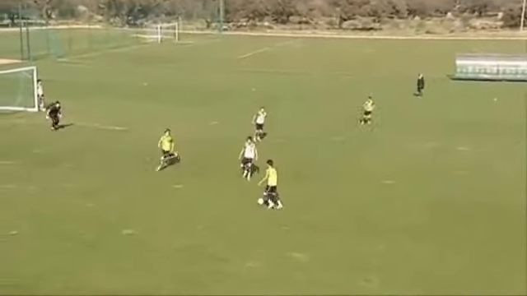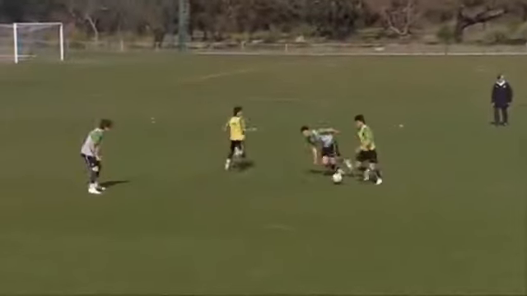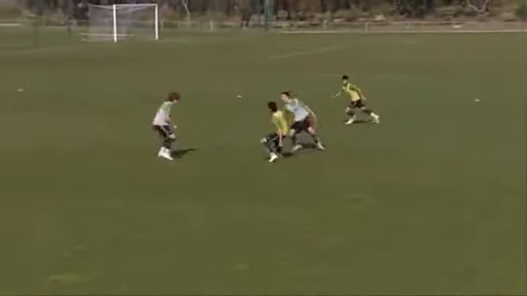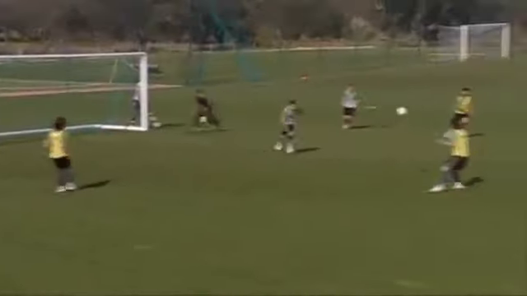The practice now progresses to include 2 defenders. The attacking players must now work harder to create openings either by good movement off the ball or through individual flair.